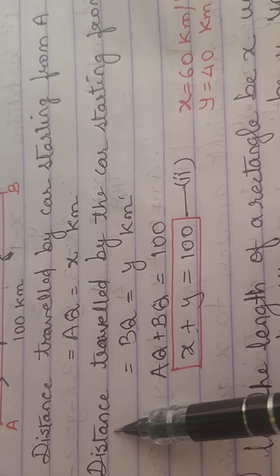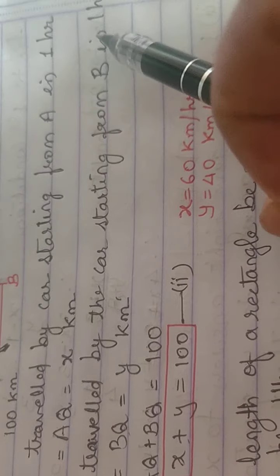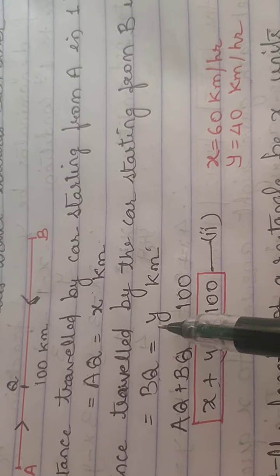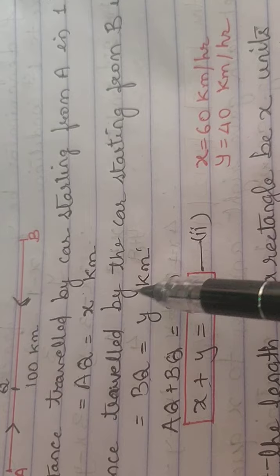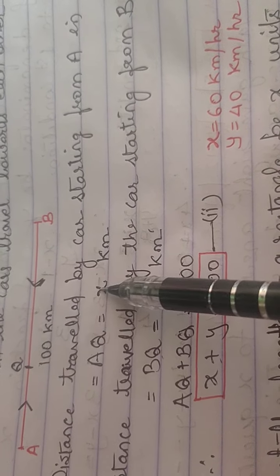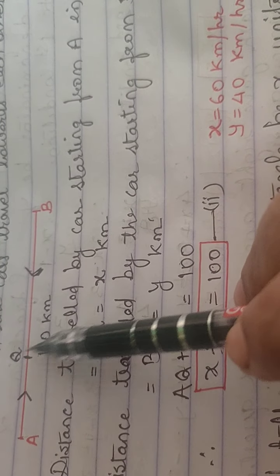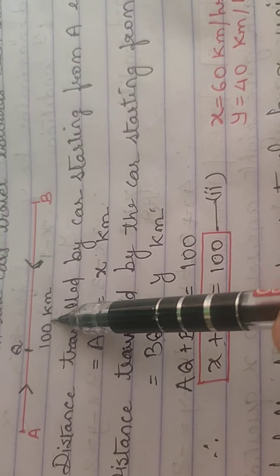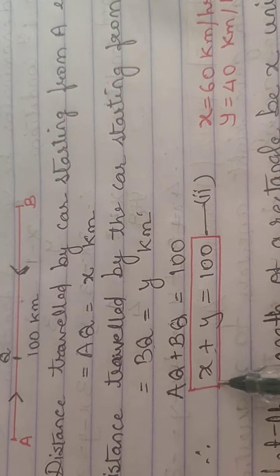And the distance traveled by the car starting from B in 1 hour, that is BQ. This distance BQ will be 1 into y kilometer, because time is 1 hour. So we get x kilometer and y kilometer. This is the distance AQ and BQ. And from the figure it is clear that AB distance, total distance is 100 kilometer, that is AQ plus BQ is 100, x plus y is equal to 100.